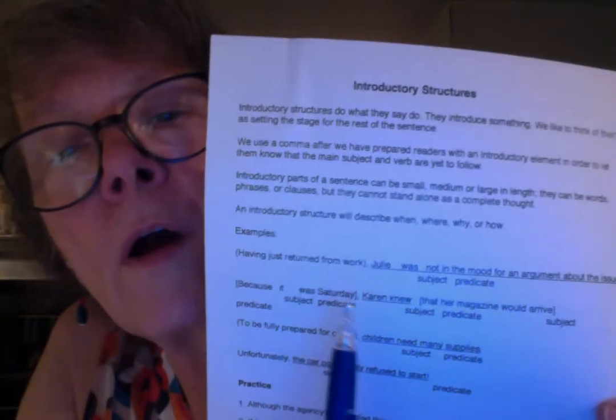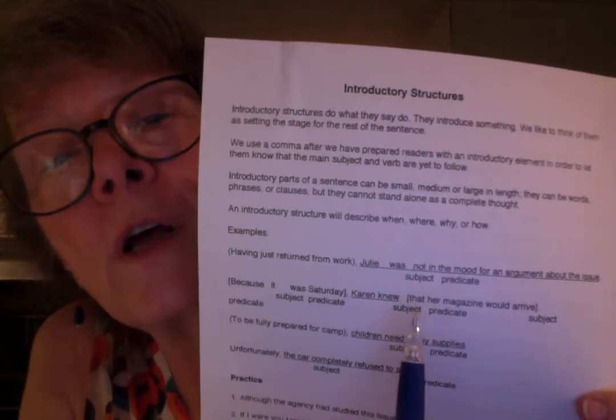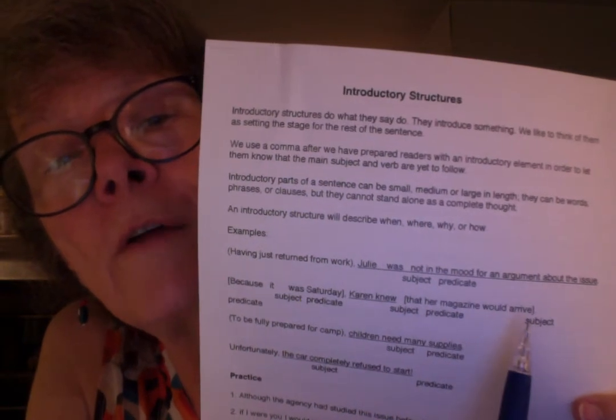Here's another clause, that her magazine would arrive. That's a clause because it's a group of words with a subject and predicate. Magazine is the subject, would arrive is the predicate. But it can't be a sentence by itself, that her magazine would arrive. So it's a subordinate clause, right? So we underlined our main clause, Karen knew, and we put brackets around our subordinate clause, that her magazine would arrive.